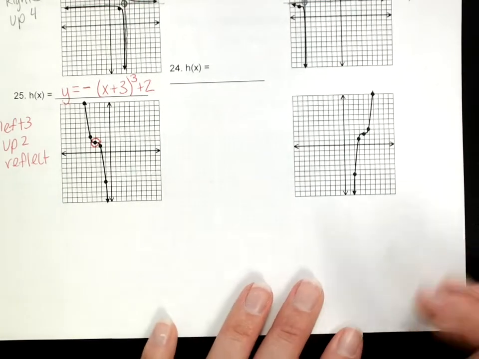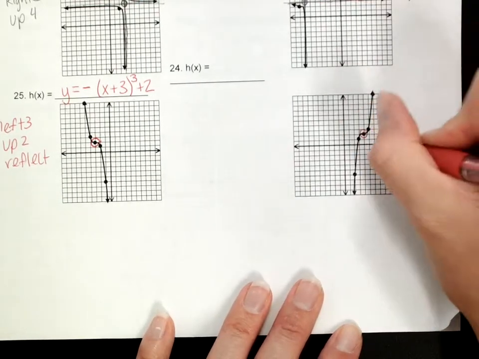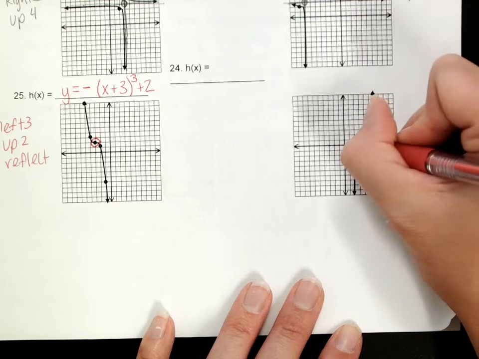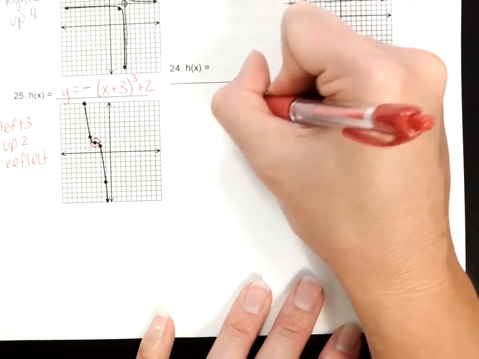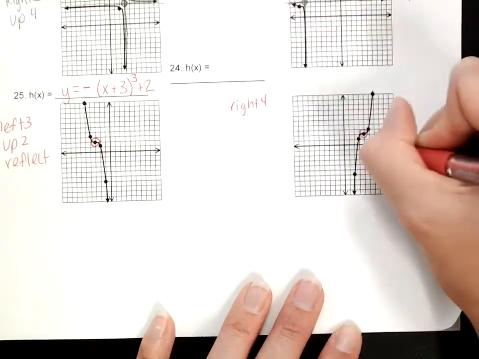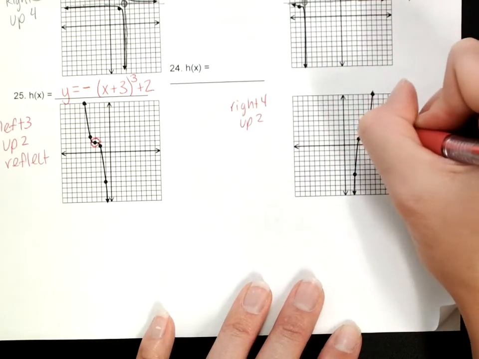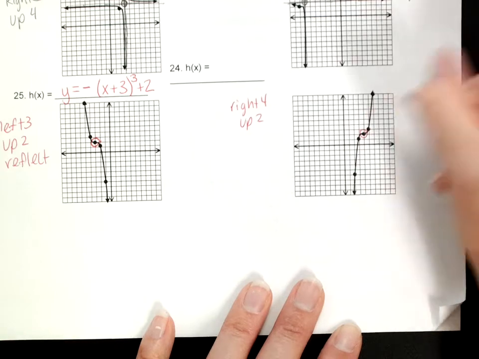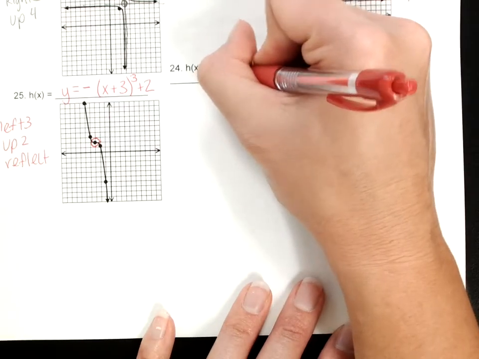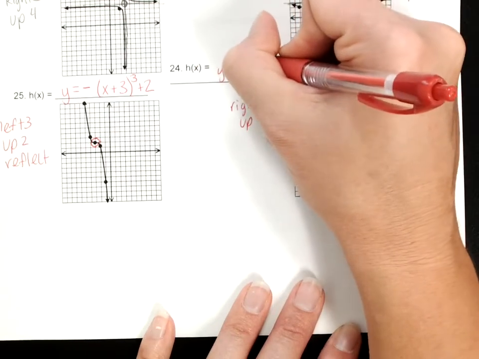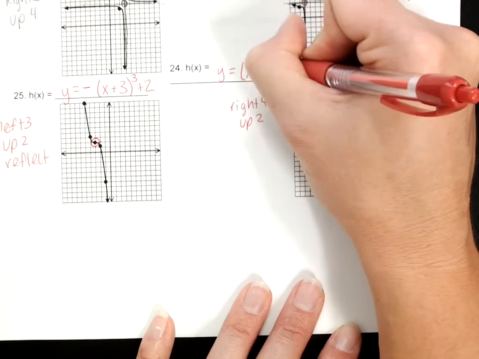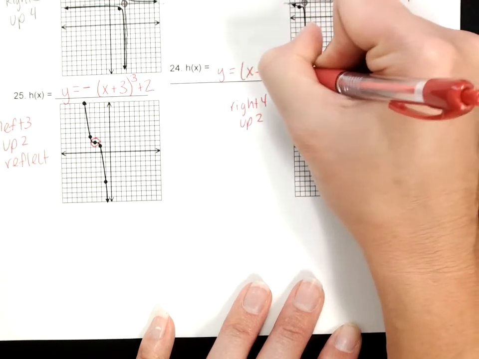The last one here. Here's our new 0, 0 point. We have moved to the right 1, 2, 3, 4, and up 2. No reflection, no stretch. Our next point is still 1, 1 away. So y equals no negative, x minus 4 cubed plus 2.